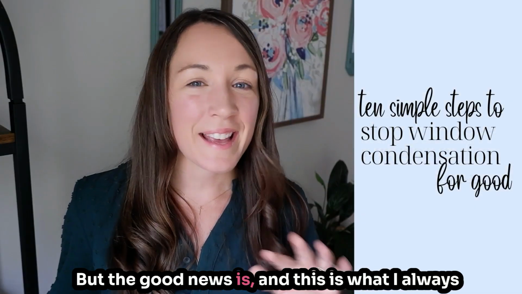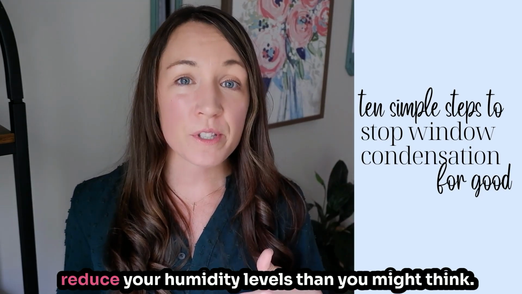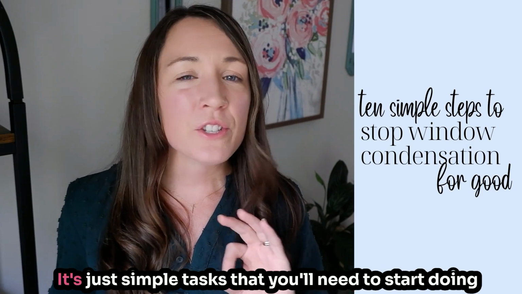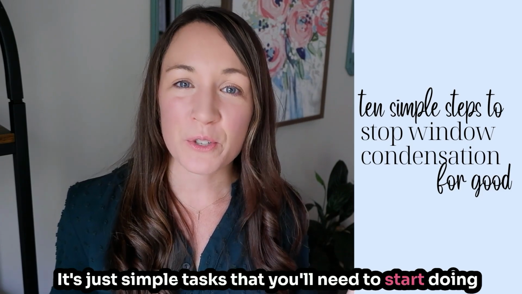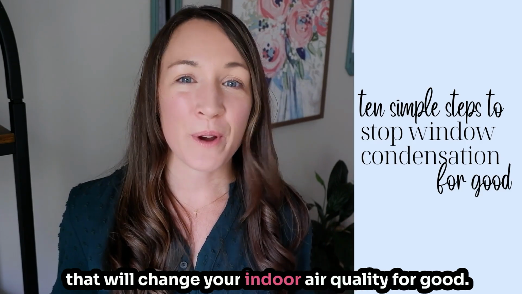But the good news is, and this is what I always love to share, that it is actually a lot easier to reduce your humidity levels than you might think. It's just simple tasks that you'll need to start doing at home and habits that you'll begin to implement that will change your indoor air quality for good.